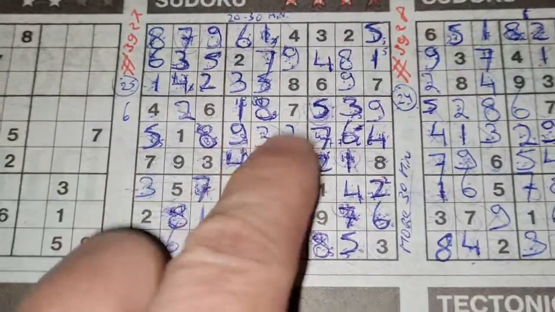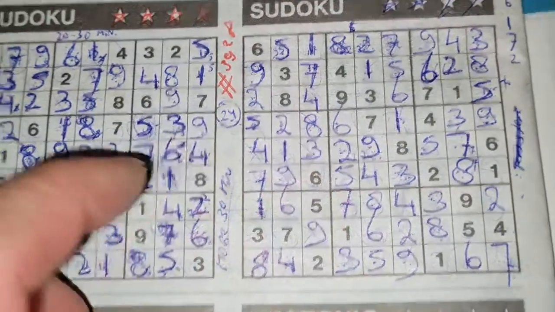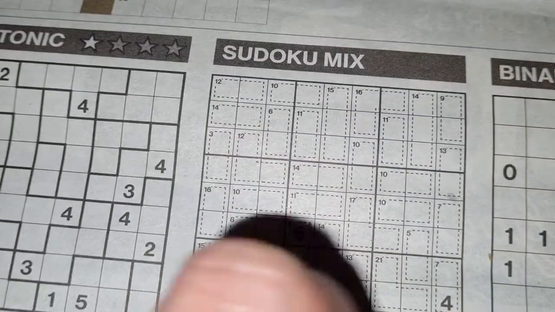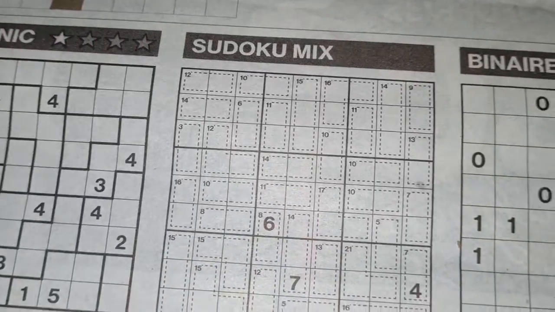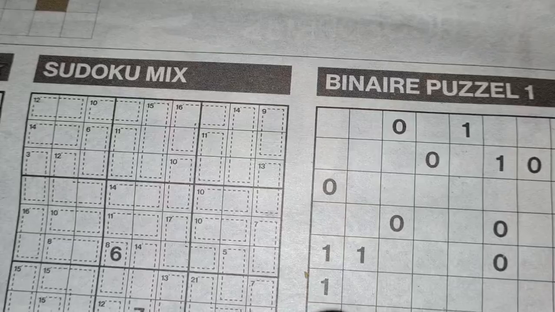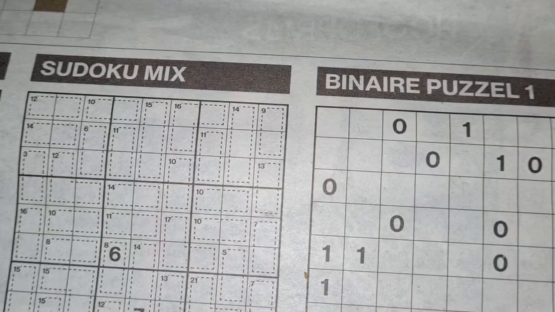We have here 9 extra puzzles, and only 5 of them I will solve. Those are the 3 stars, the 4 stars, tectonic I will do, the binary I will do, and the killer Sudoku. So a total of 5 I will solve instead of 9. It's too much for me if I solve them all, because I need the same time for uploading it to YouTube.